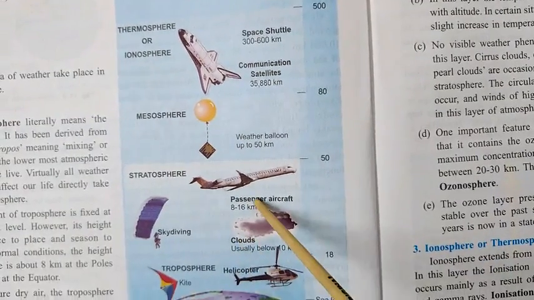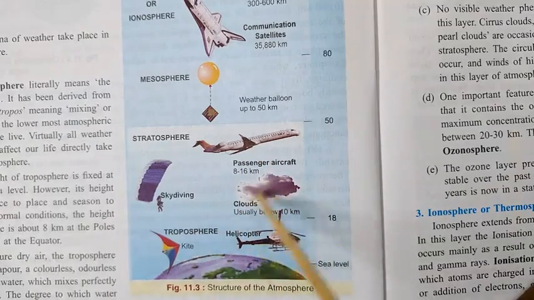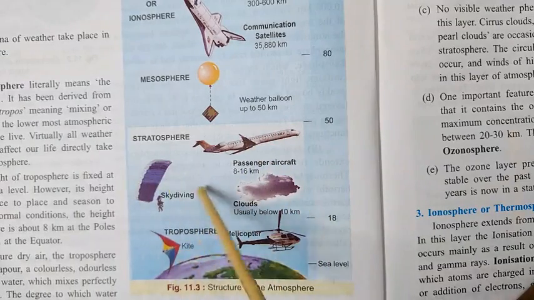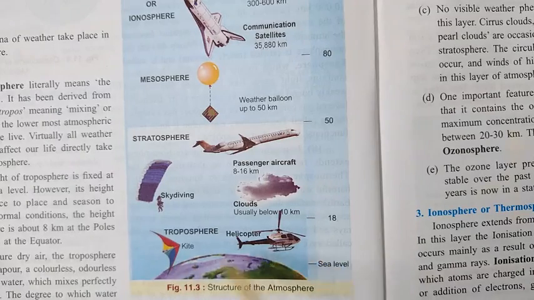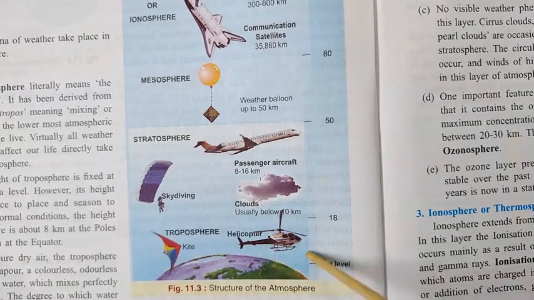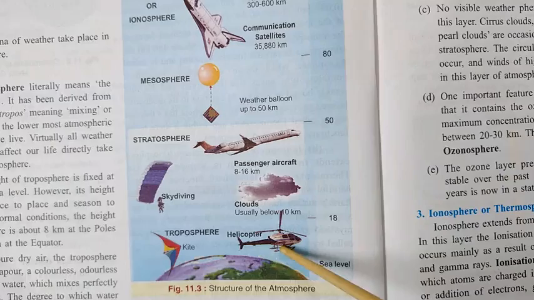The stratosphere, which is the second layer, is where you can find the passenger aircraft and all the jet aircraft. They usually fly in this layer, stratosphere, because in this layer there is absence of clouds and birds. Then the lowest layer, the troposphere, is where you can find all the activities, all the living things, and everything that takes place in the first layer.